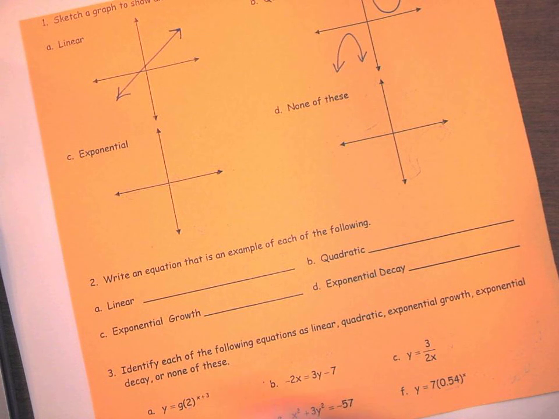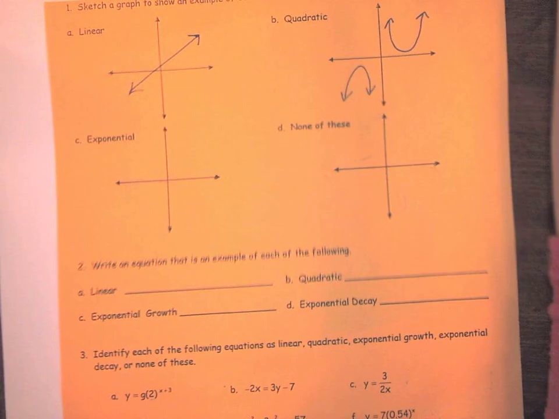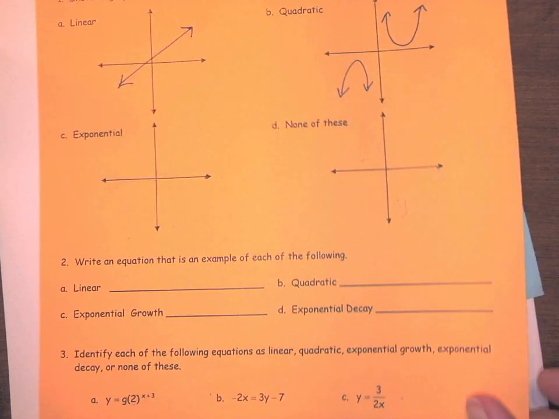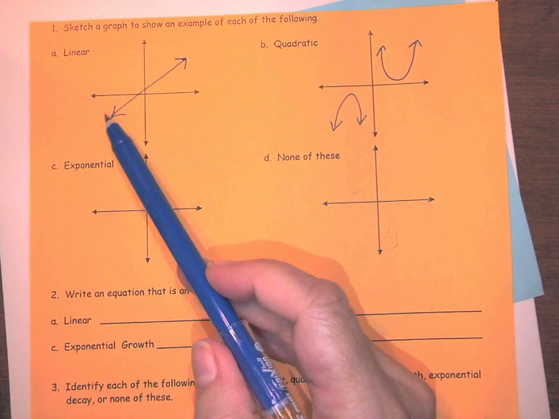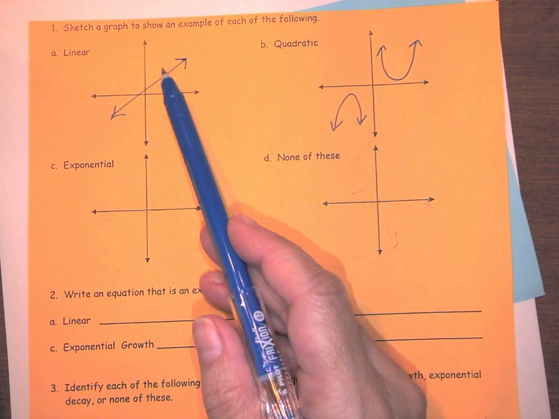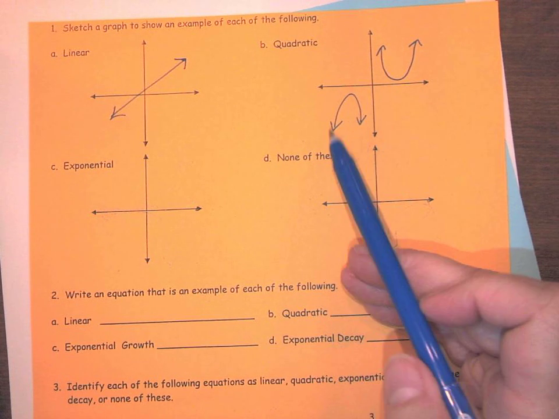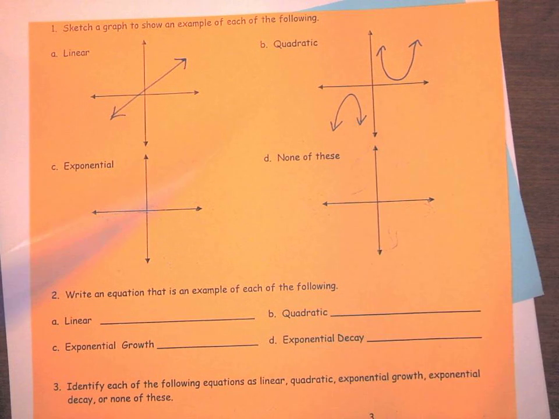So we're going to compare some functions this morning. So far in Algebra 1, we have done linear and quadratic. Linear was a straight line. Quadratic was a parabola or a U, and it could be up or down. But yesterday you did an activity that introduced you to a new function.